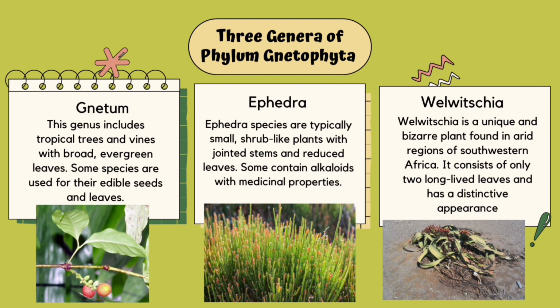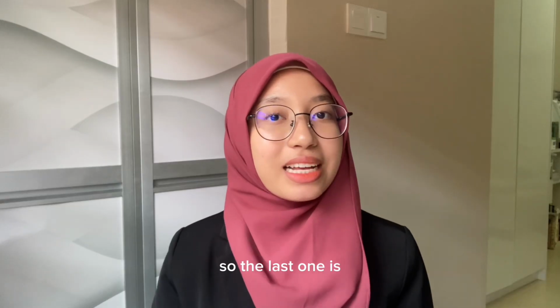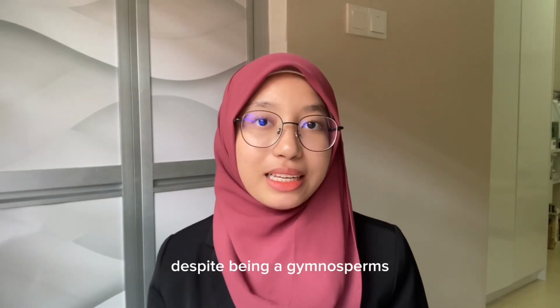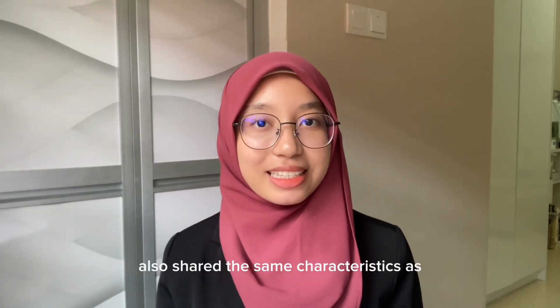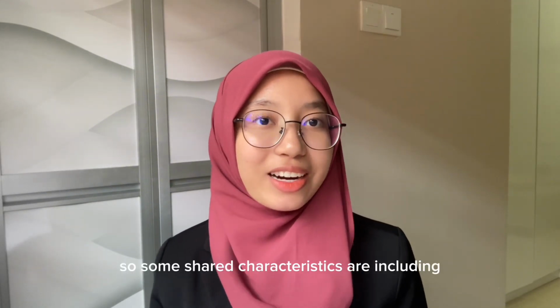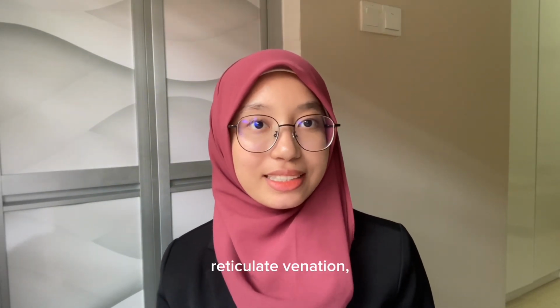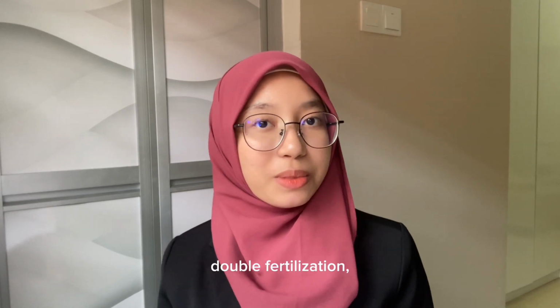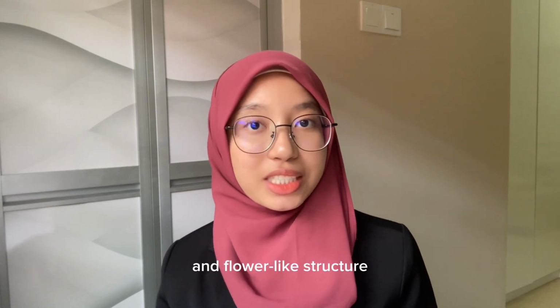And the last one is Welwitschia. Welwitschia is a unique and bizarre plant found in arid regions of southwestern Africa. It consists of only two long leaves and has a distinctive appearance. So the last point is, despite being a gymnosperm, phylum Gnetophyta also shares some characteristics with angiosperms. Some shared characteristics include reticulate venation, xylem composition, double fertilization, and flower-like structures.